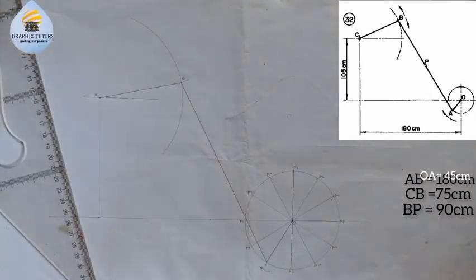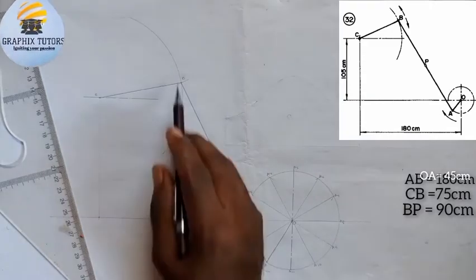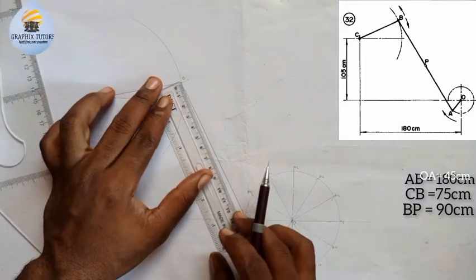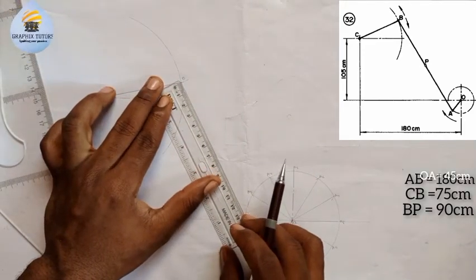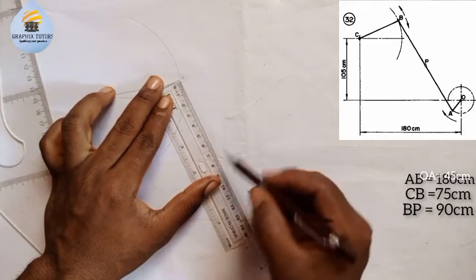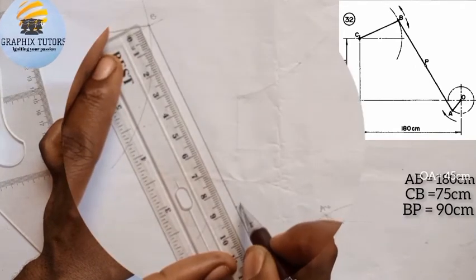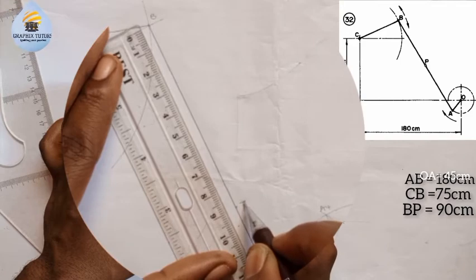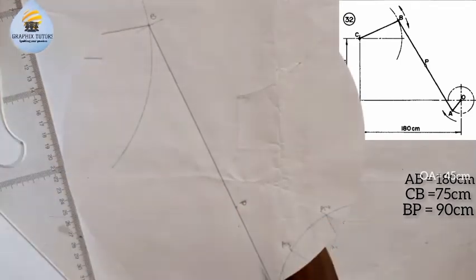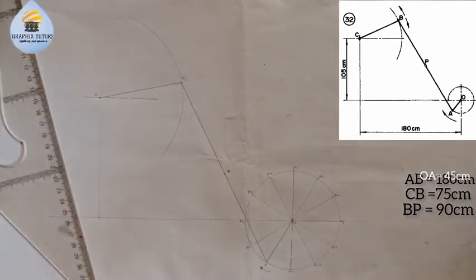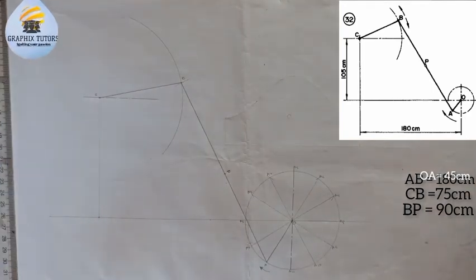And BP is given to be 90 millimeter. So from B here, I'm going to measure 90 on that line. So from here to this point here is given as P. So this is where my P is, right? That is my point P. So we have replicated this question here.